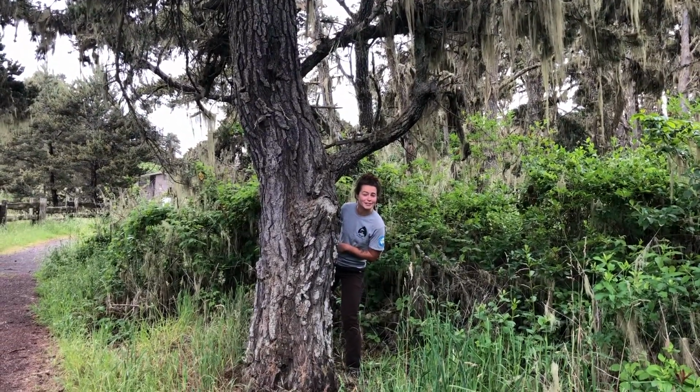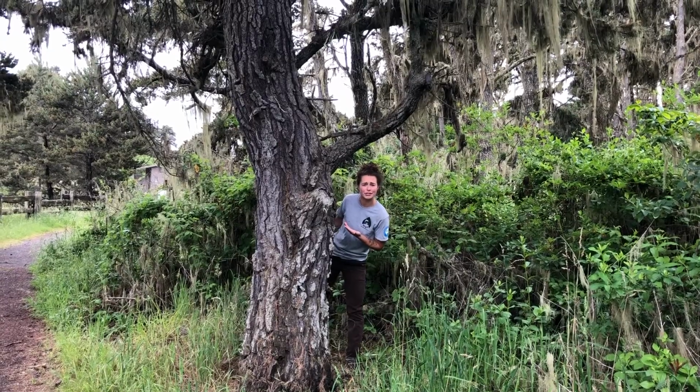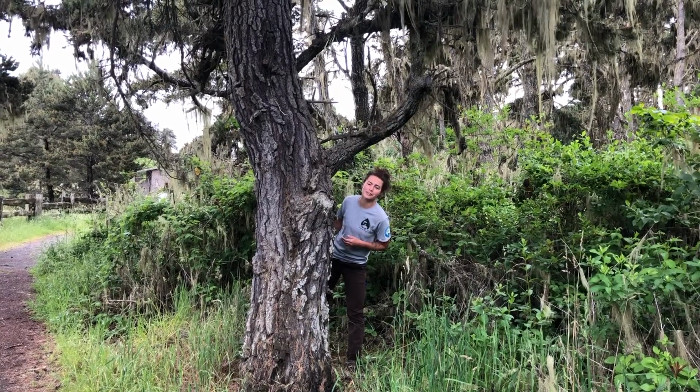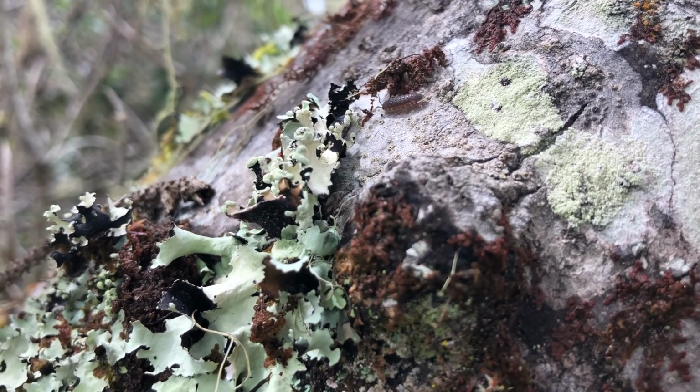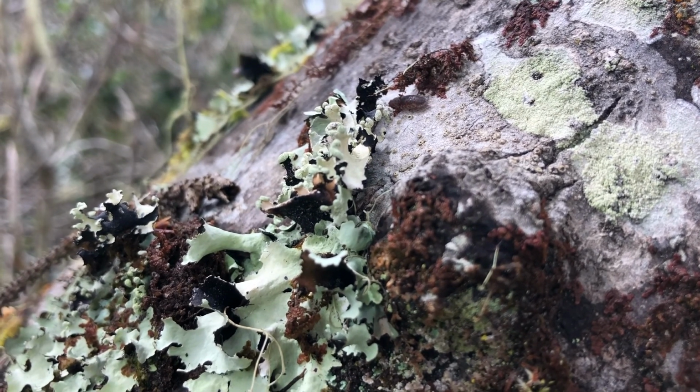Have you ever felt like a tiny beetle standing next to a tall tree like this? Forests make me feel like that. We're going to shrink down into the tiny world of lichens and mosses.